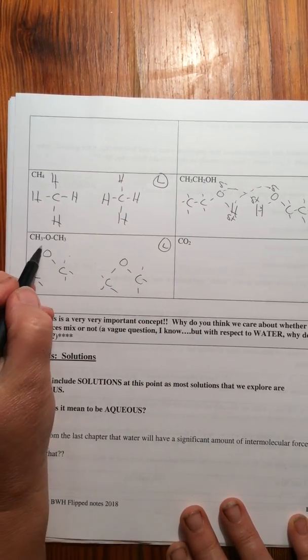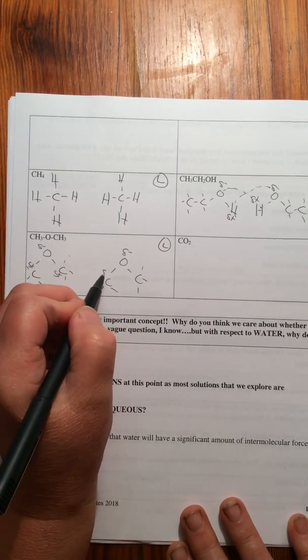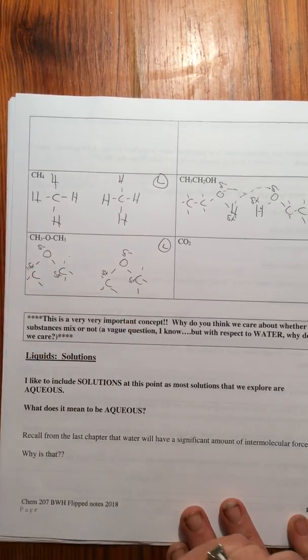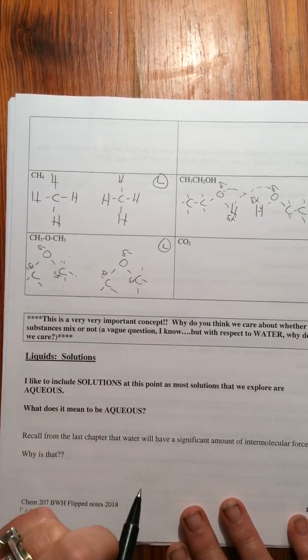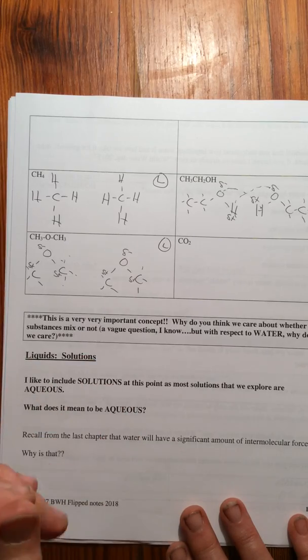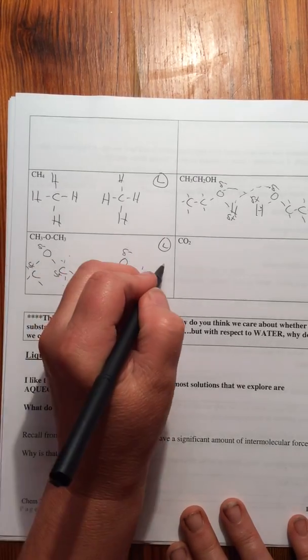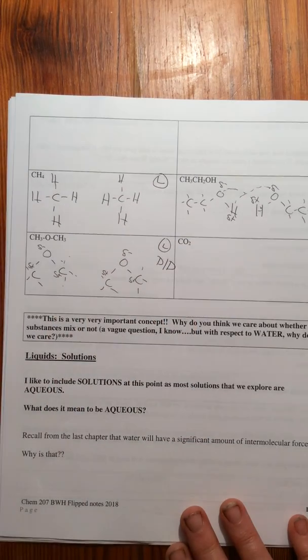So partial negative, partial positive, partial positive, partial negative, partial positive, partial positive. These hydrogens here that I'm just sort of leaving small for clarity, we do not have a partial positive hydrogen anywhere. So this one does have dipole-dipole, but it does not have a hydrogen bond.